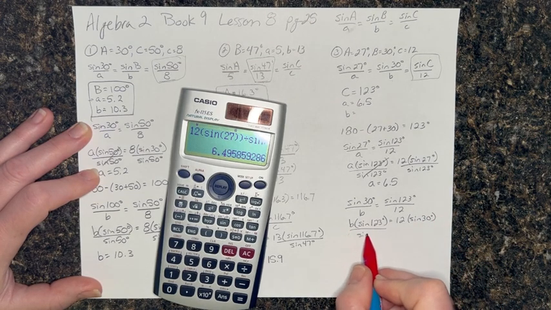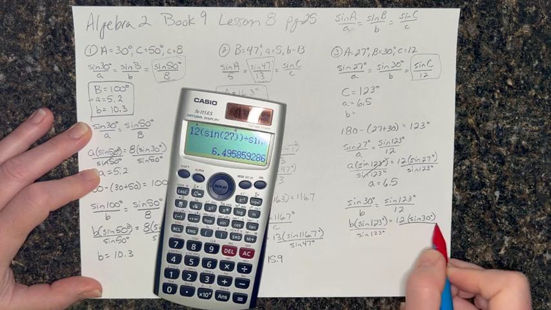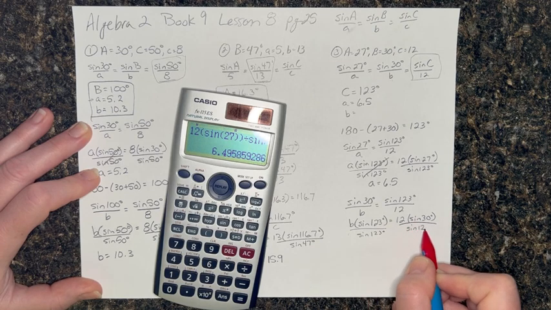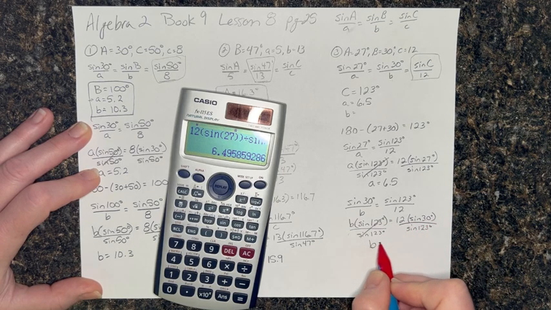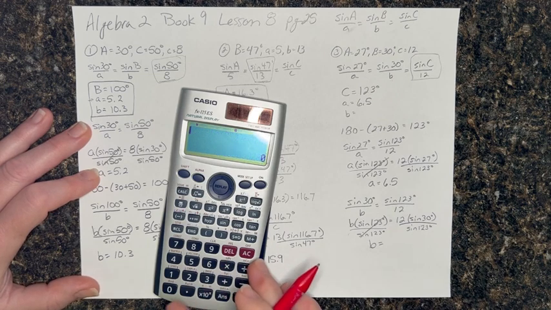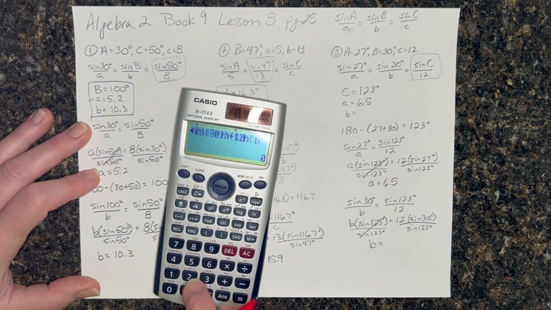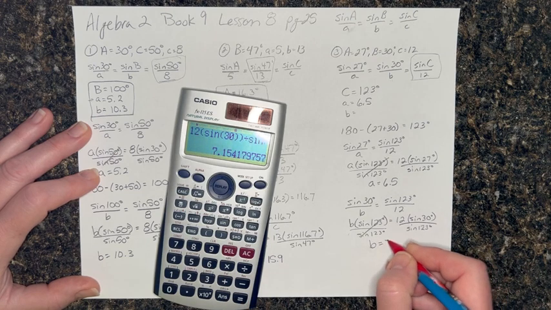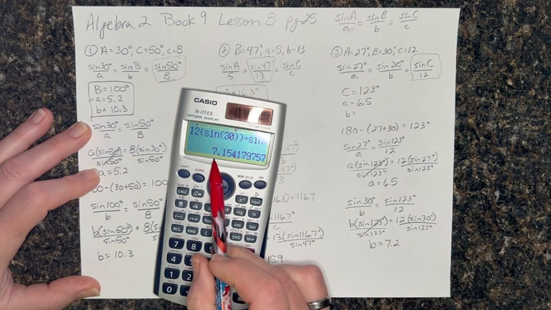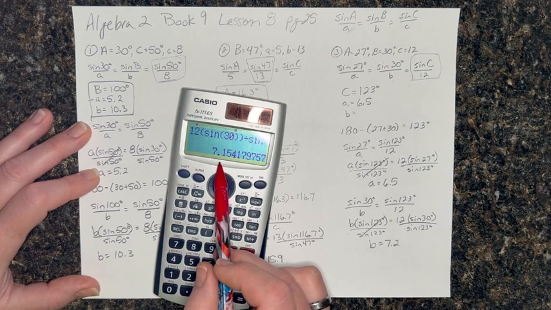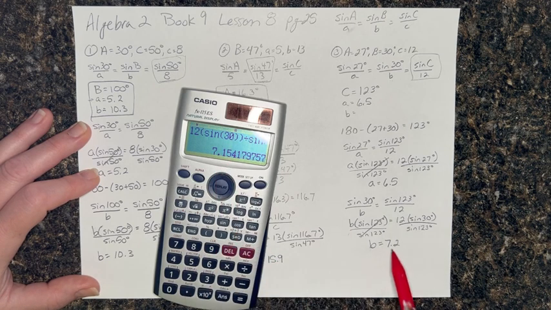Dividing both sides by the sine of 123 degrees, B is going to be what? Well, let's take a look. We have 12 times (sine of 30) divided by (sine of 123) equals 7.15. We're rounding a 1 based on a 5, so it becomes a 7.2.